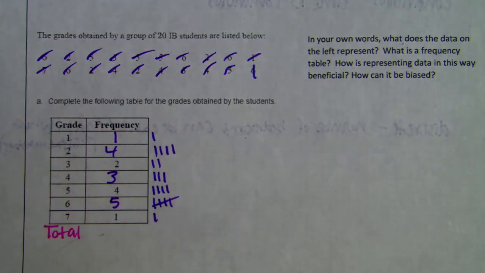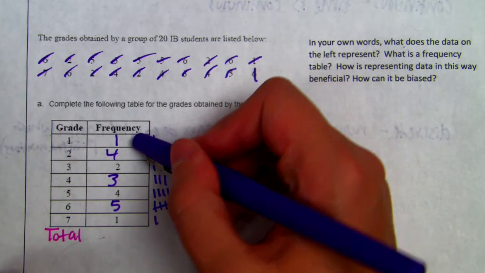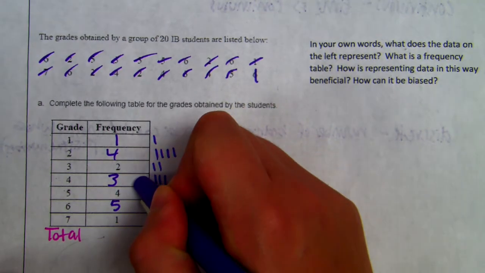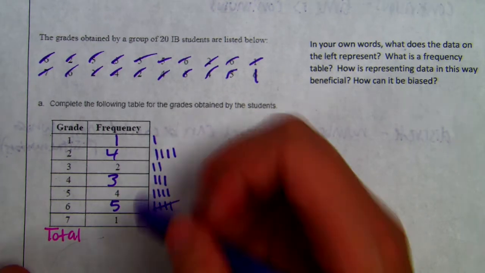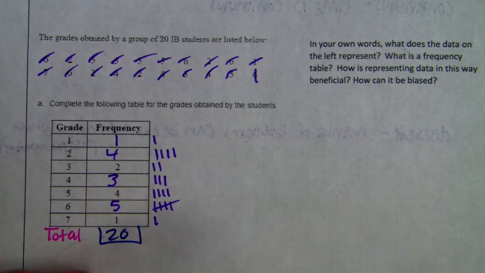So what number am I hoping to see in that total? 20, right? Because we had 20 scores up here. So let's add these up and hopefully I get 20. So we have 1 plus 4 is 5, 5 plus 2 is 7, 7 plus 3 is 10, 10 plus 4 is 14, 14 plus 5 is 19, 19 plus 1 is 20. Woohoo! So we know that we did it right. That's very exciting.